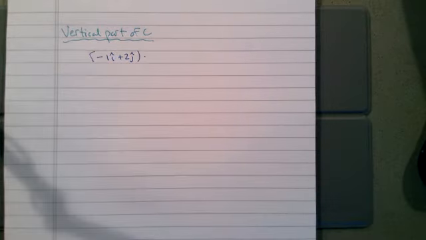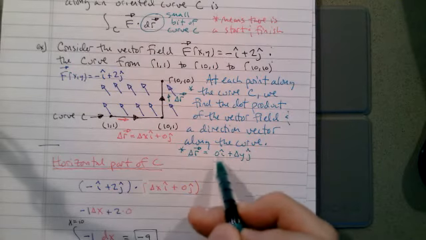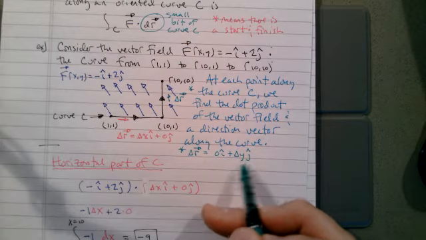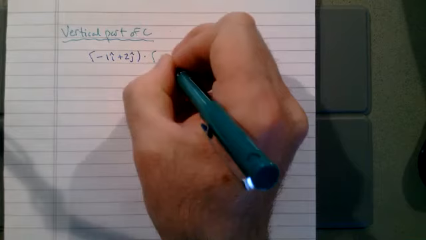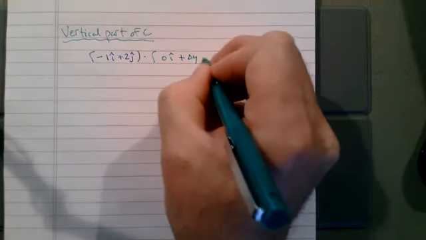We're going to take the vector field, which is always minus 1i plus 2j, and find the dot product with the delta r on the vertical part, which is no horizontal movement, all vertical movement. So find the dot product of minus i plus 2j and 0i plus delta y times j.